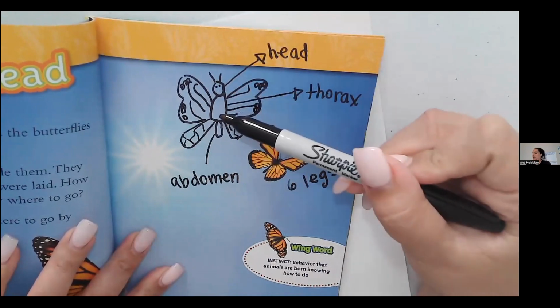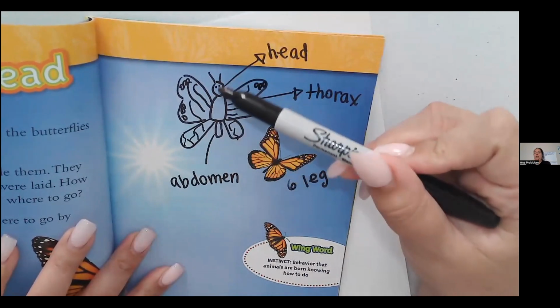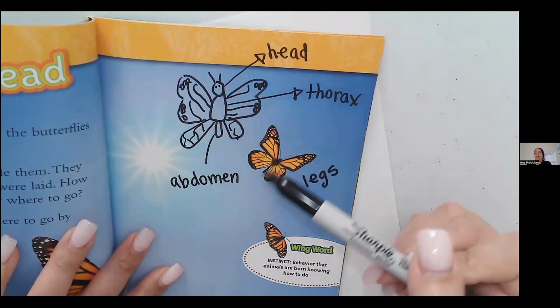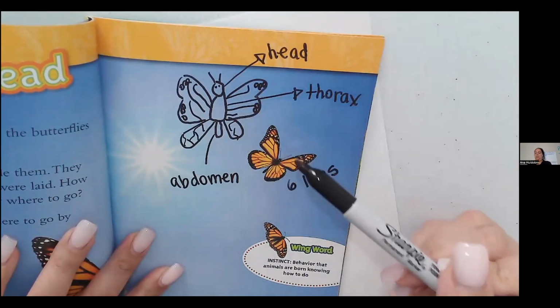They have the head, a thorax, and an abdomen. So that's really cool to see how they're made here. So these are monarch butterflies.